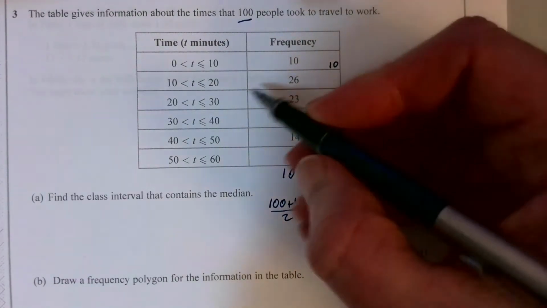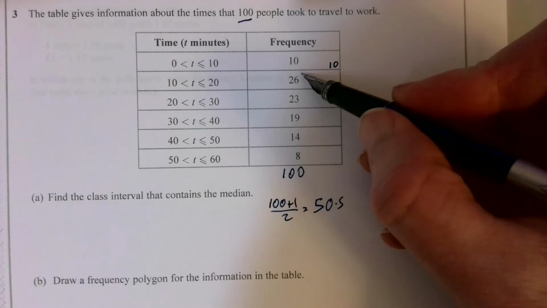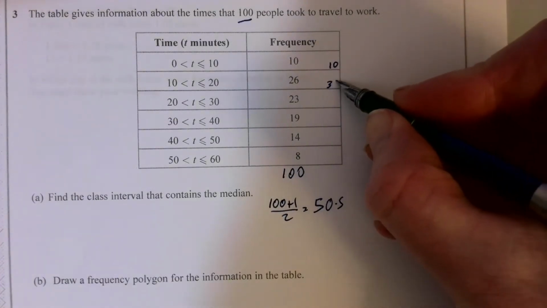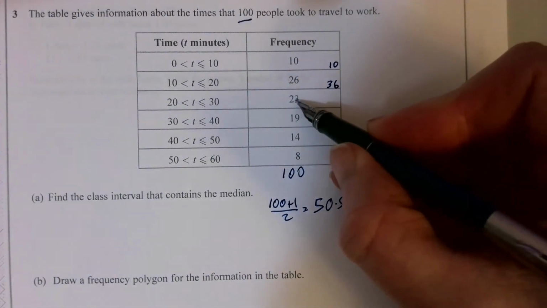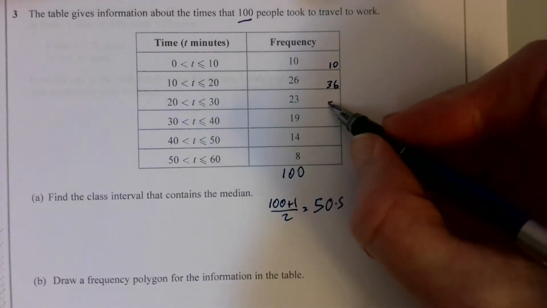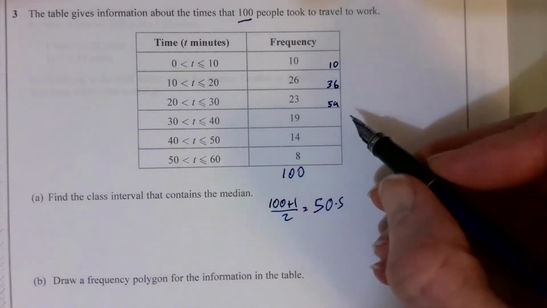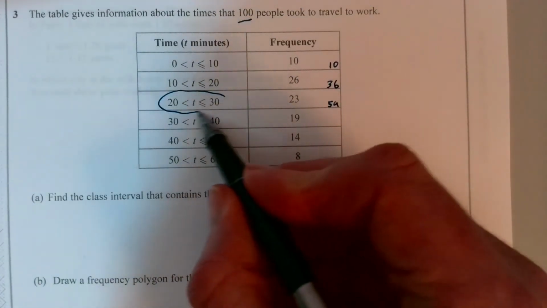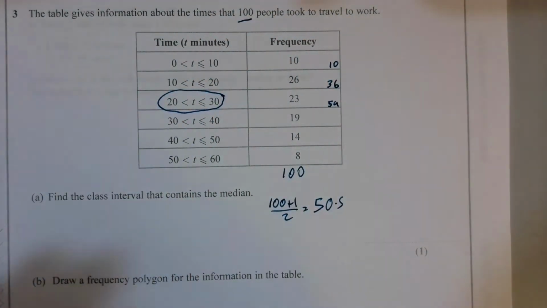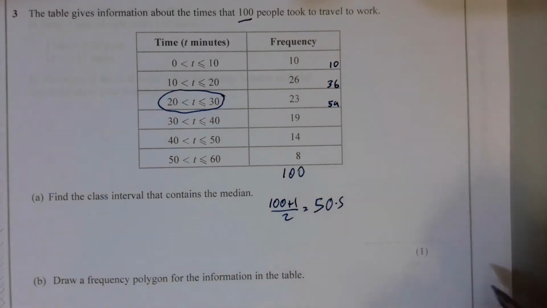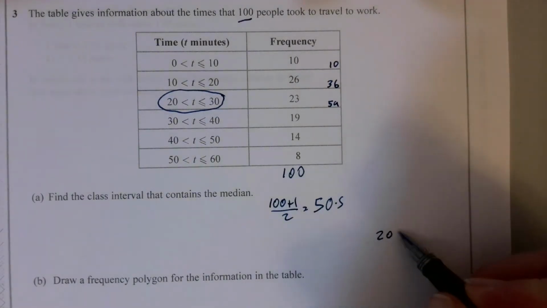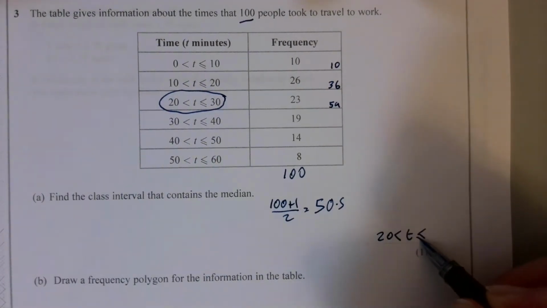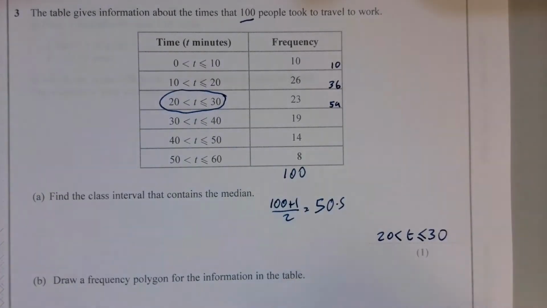So I've got 10 in that bracket. Between 0 and 20, I would have 10 add 26 is 36. And then if I add on the 23 there, 59 is there. So I know that the 50th and 51st are both in this bracket of time. They must be between 20 and 30 minutes. So all you do then is copy that down exactly as it is. Just 1 mark. It has to be that.